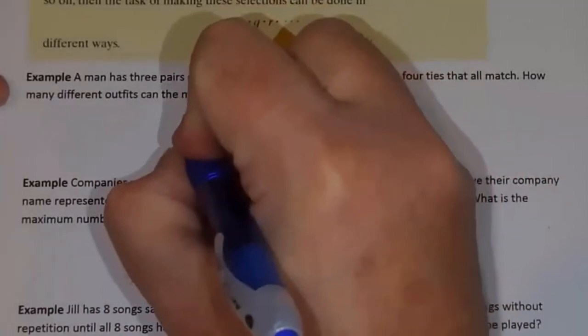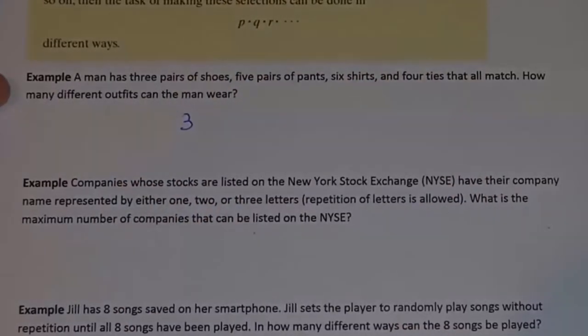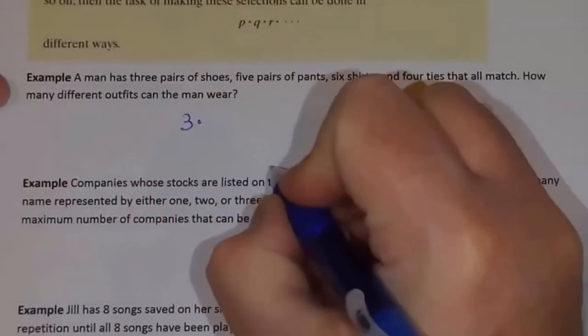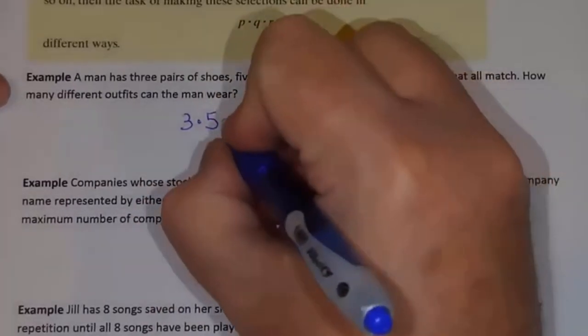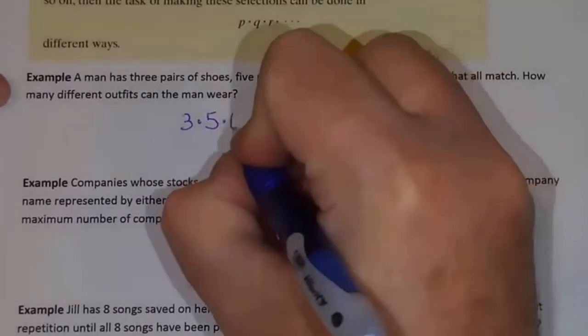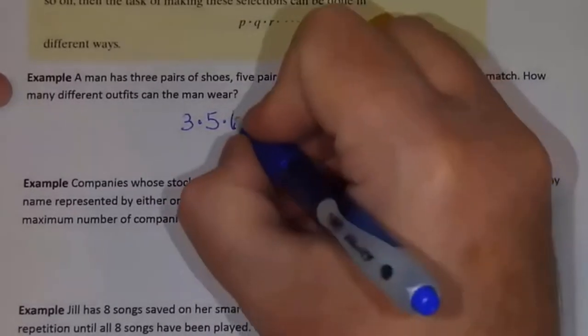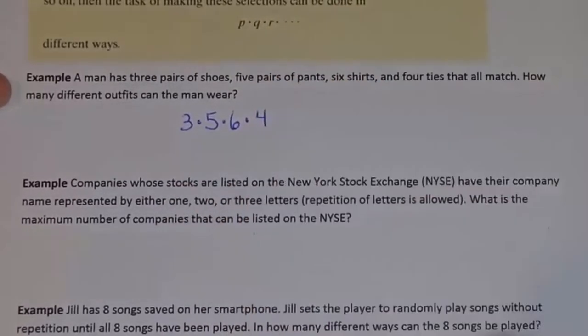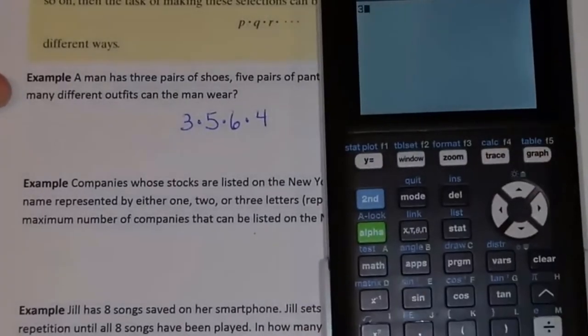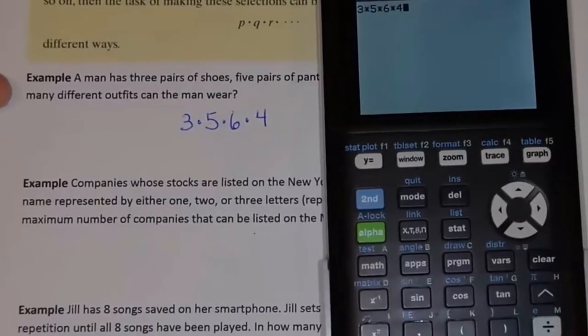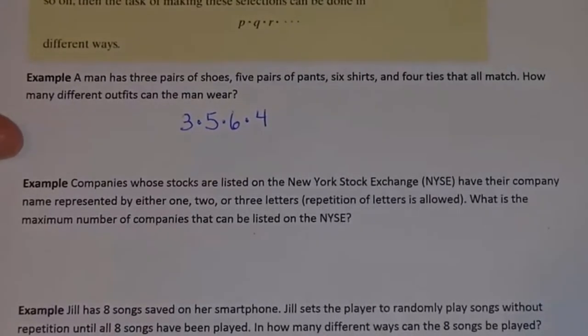So if we're going to pick 1 of each of these, then if he picks 1 pair of shoes, there's 3 pairs of shoes to pick from. And if he picks 1 pair of pants, there's 5 pairs of pants to pick from. And if he picks 1 shirt, there's 6 shirts to pick from. And if he picks 1 tie, there's 4 ties to pick from. Then altogether, he has 3 times 5 times 6 times 4. That is 360.